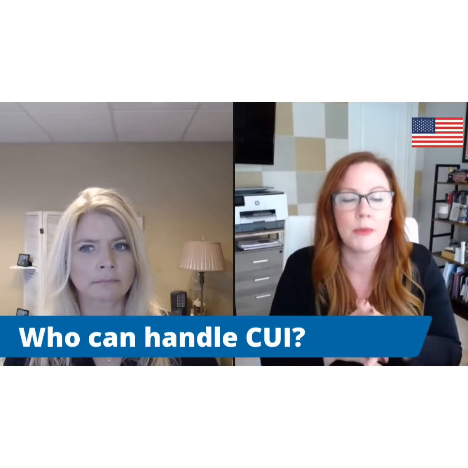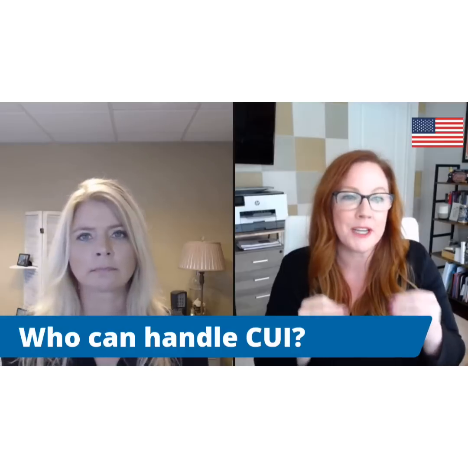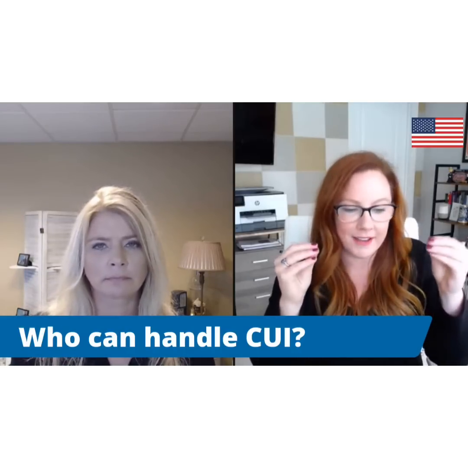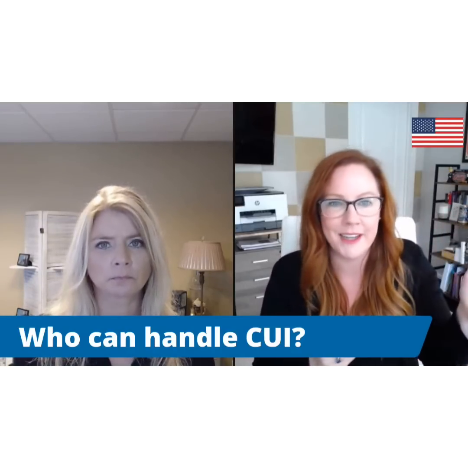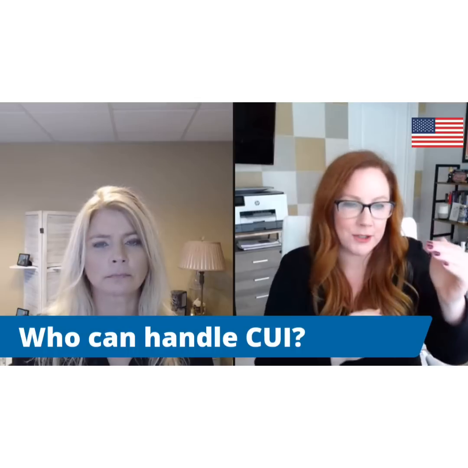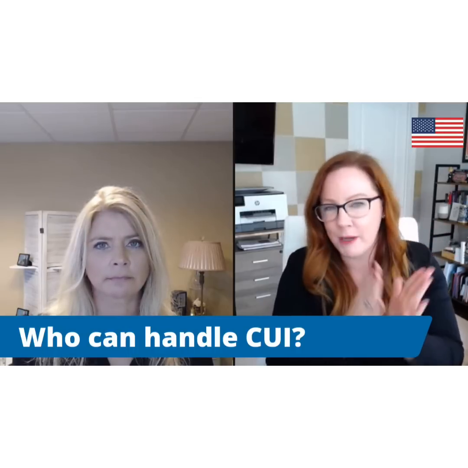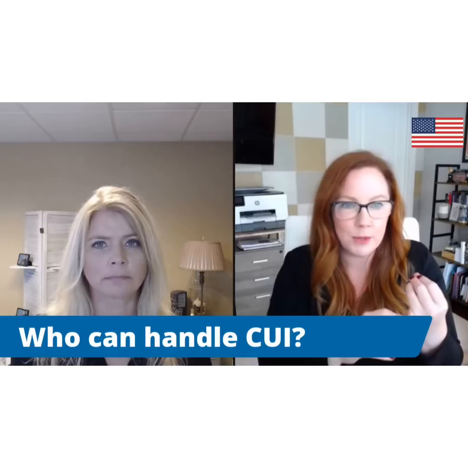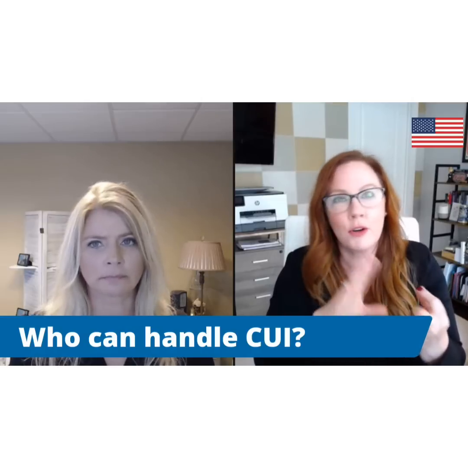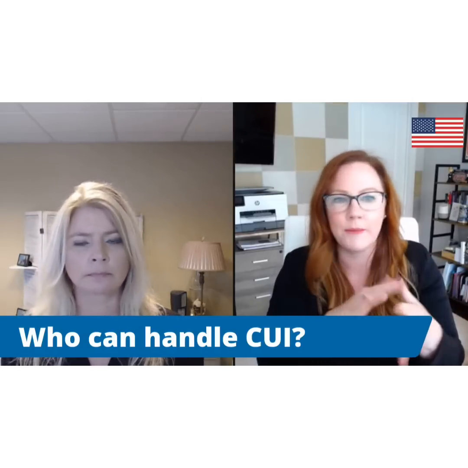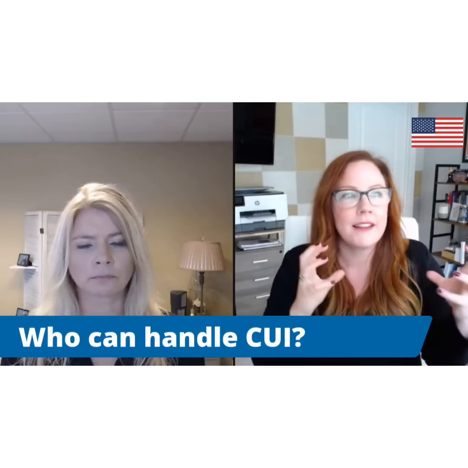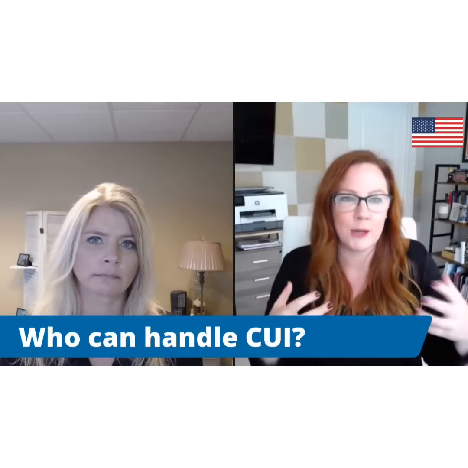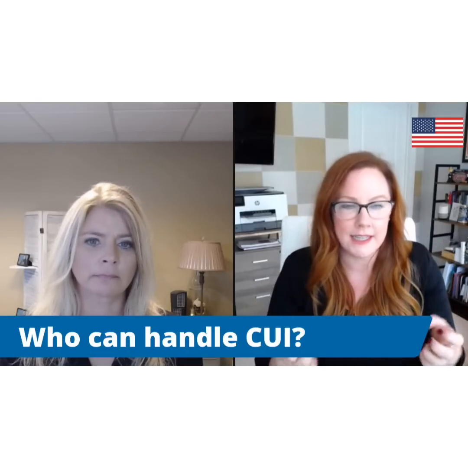Sometimes it's a US citizen, but it really depends on the type of information that you have. And the type of information that you have is determined by the CUI registry. The CUI registry will tell you when it's CUI Basic or CUI Specified, and when it's specified, if it's US persons only or no foreign or US government only, or those kinds of things. So who can handle CUI is determined by the category of CUI that it is.